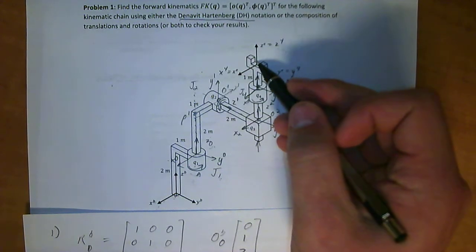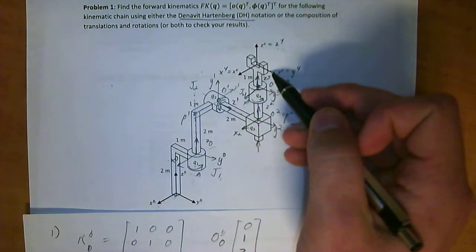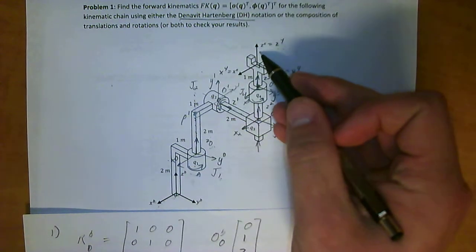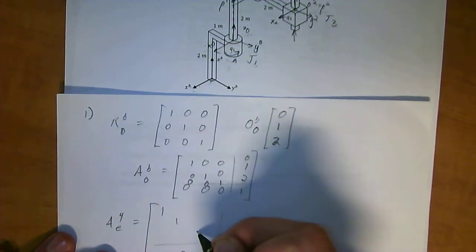Make sure you get those in there, spread them out however you want. And then I'm going to go ahead and do the A4 to E matrix, which is easier because you know how to do this already, so I'm just going to skip a step.